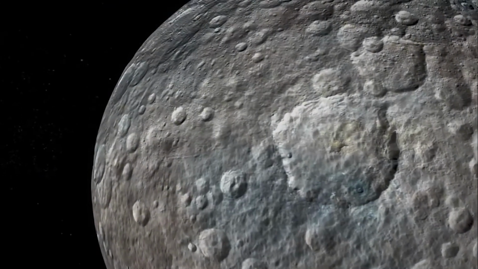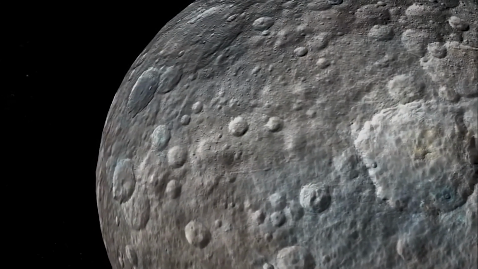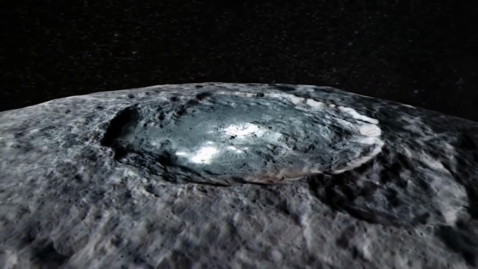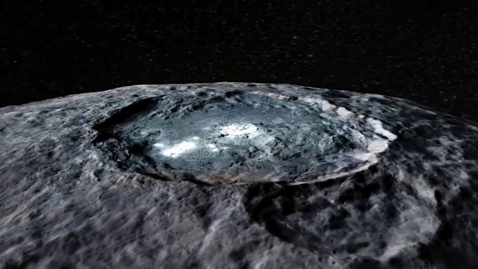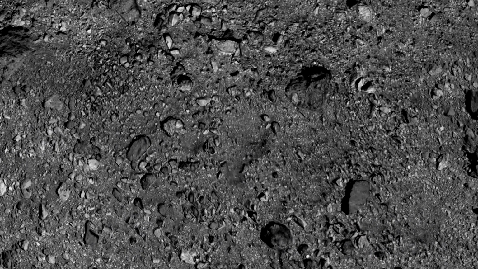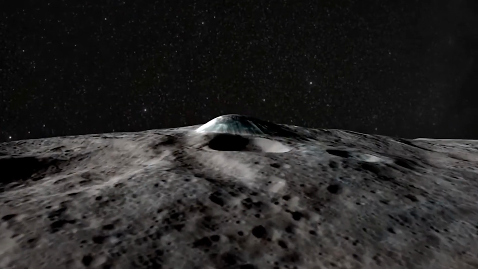All asteroids exhibit craters, big and small. They tell us about the formation and history of the solar system. Some have loose particles on their surfaces, while others are bare rock.